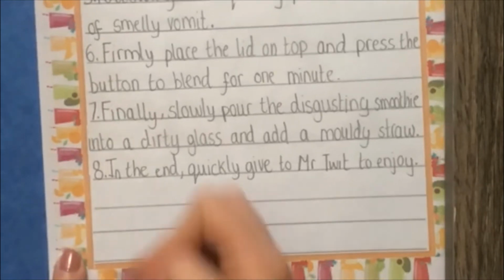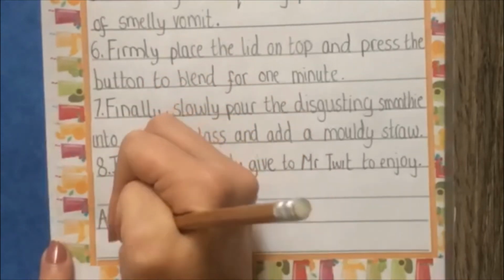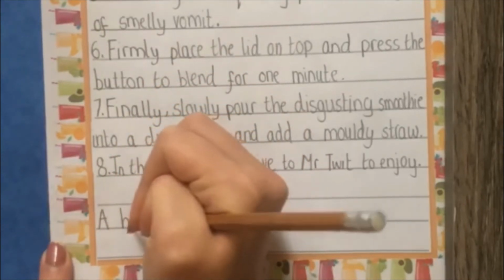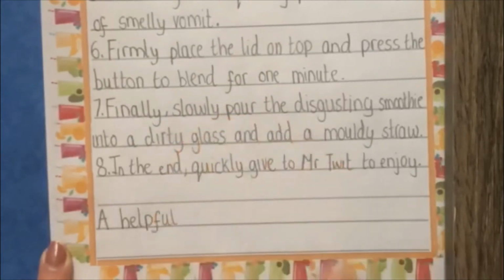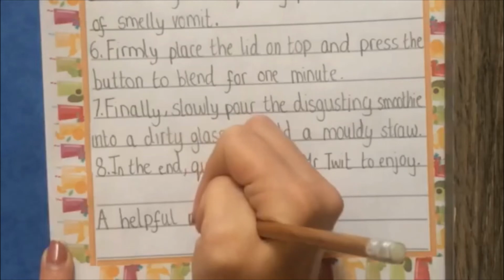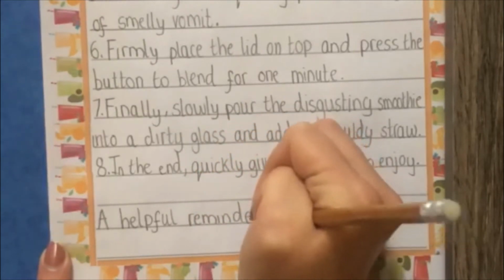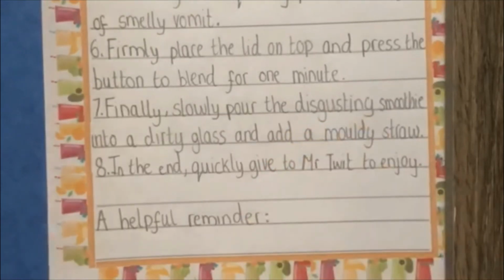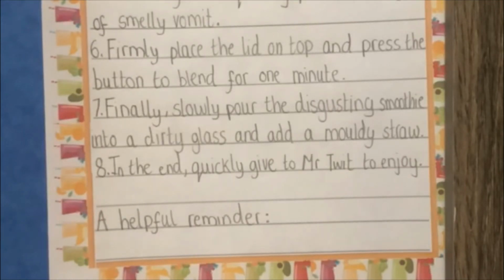So I'm going to write A, make sure I've got a capital A, a helpful reminder. Make sure you got your colon at the end to start your list. Remember, you want to have 2 key tips. You need to start this off with a capital letter. So I'm going to go into the next line to write my key tip. I'm going to say a helpful reminder.